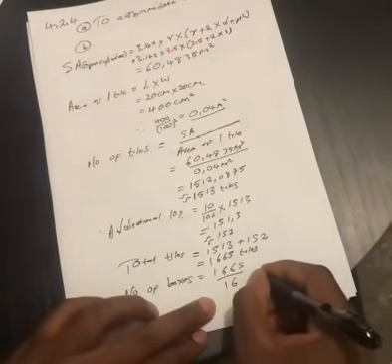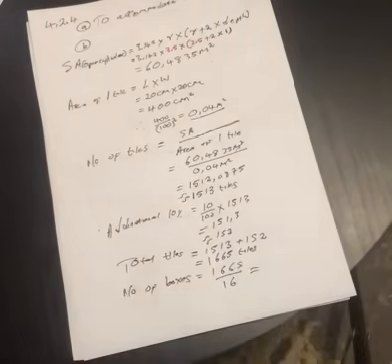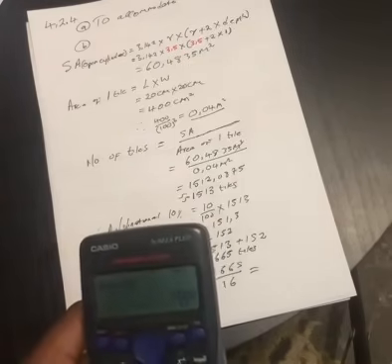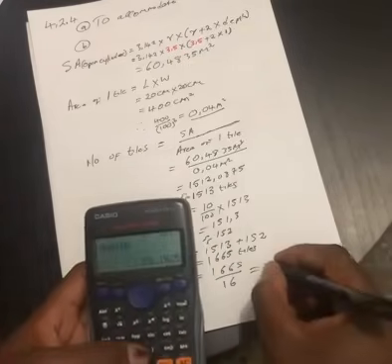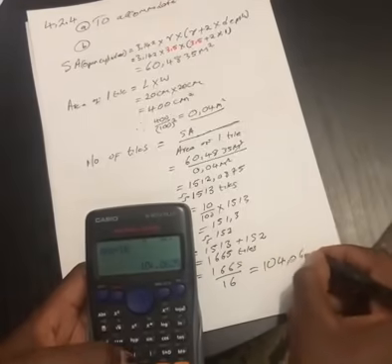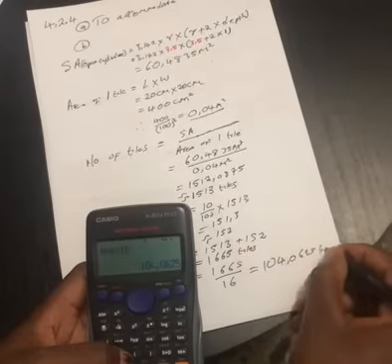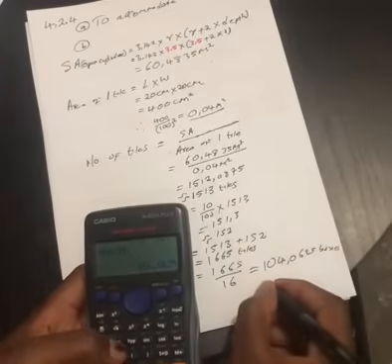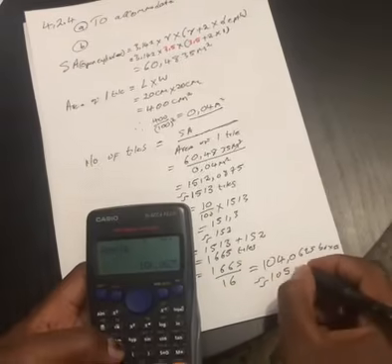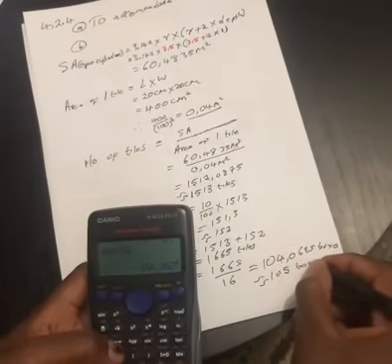So we're going to divide this by 16. Let's find the answer. We find that our answer is 104.0625 boxes, which is the same as 105 boxes.